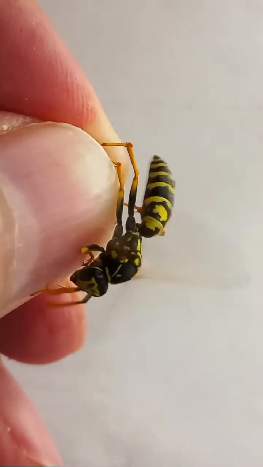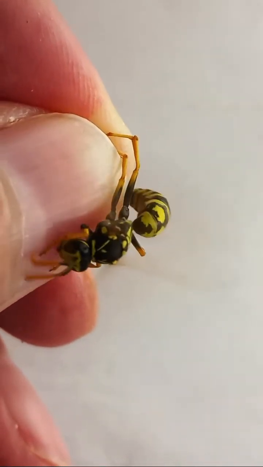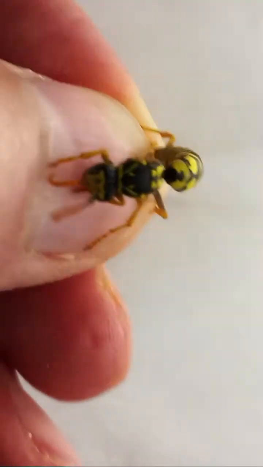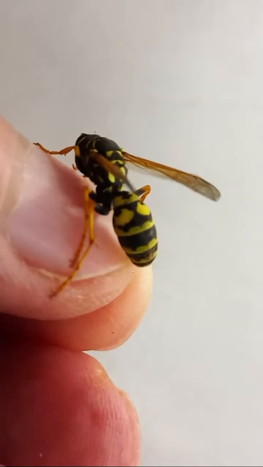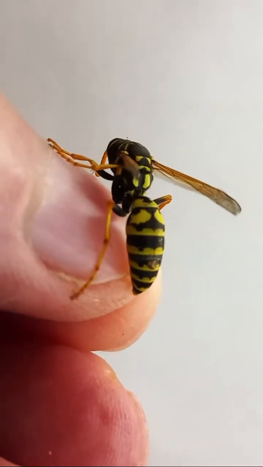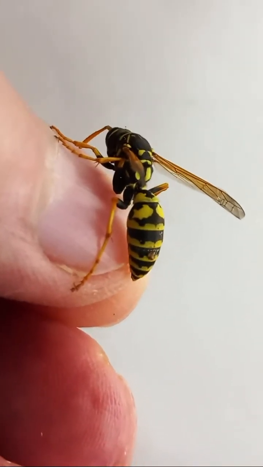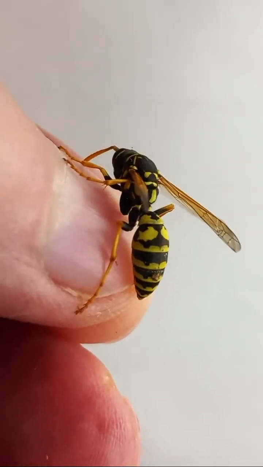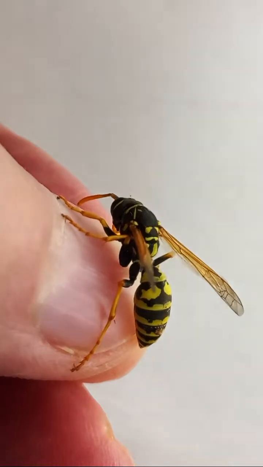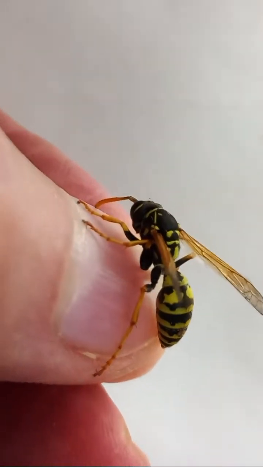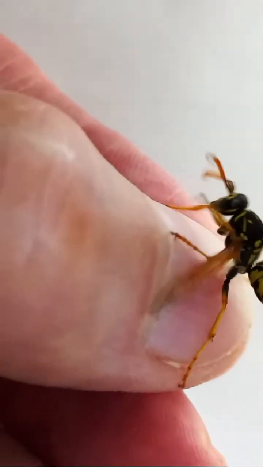So you can say, is it a sting or male genitalia on the top of the abdomen? Come on, come on. Move a little bit. Ah, right, I can use the wing.